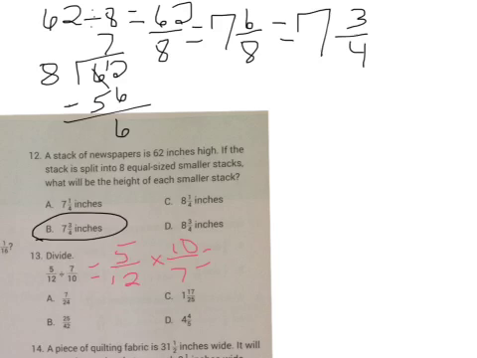So we know that the 10 and 12 will both reduce by 2. So 2 will divide into 10 5 times, and 2 will divide into 12 6 times. So that way we can just say 5 times 5 is 25, and then 6 times 7 is 42. And so there's our answer right here, B, 25 over 42.